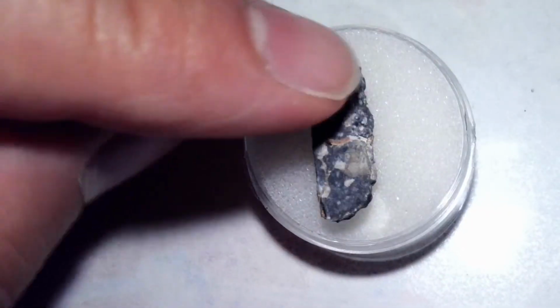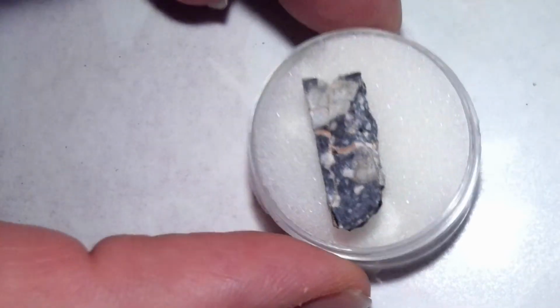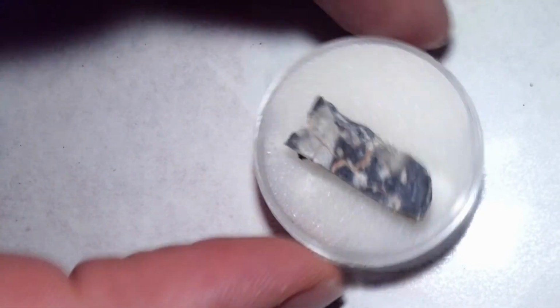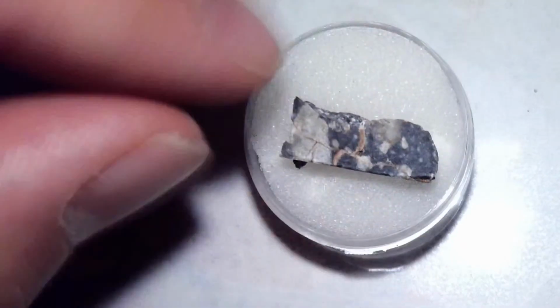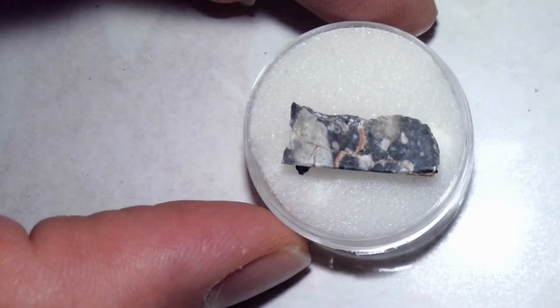I'm touching a piece of the moon. So like I said, if you can't go to the moon, sometimes your best bet is to just let the moon come to you.